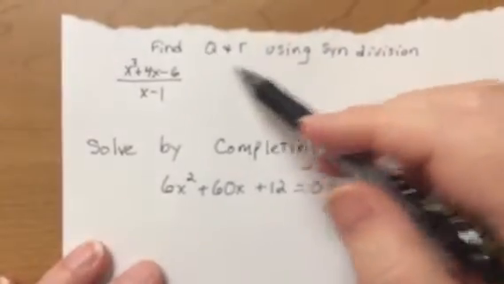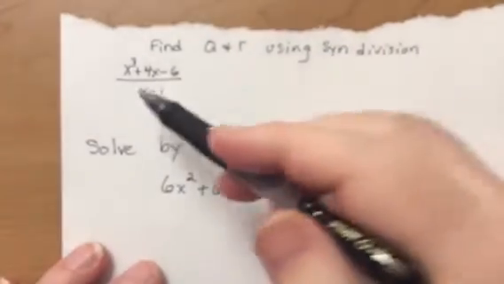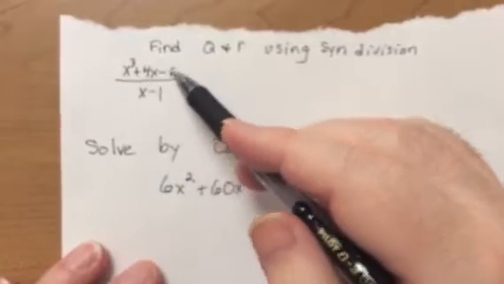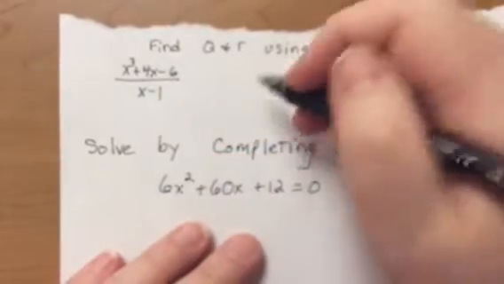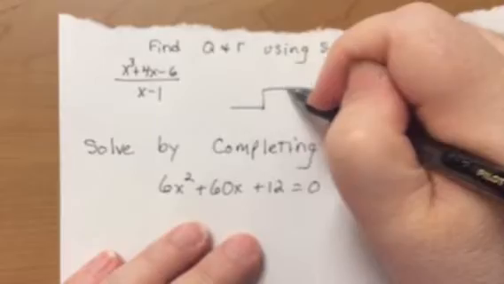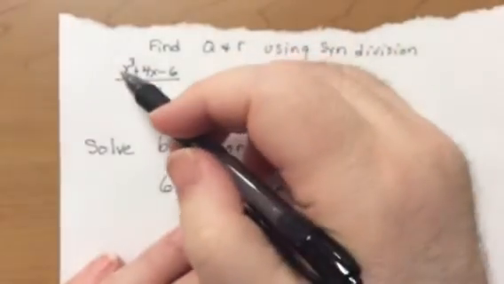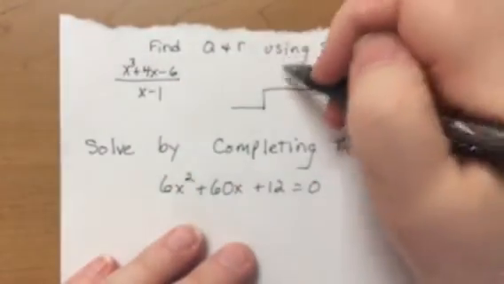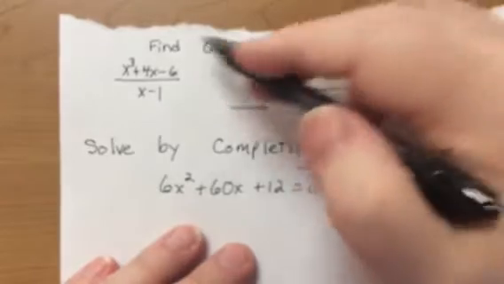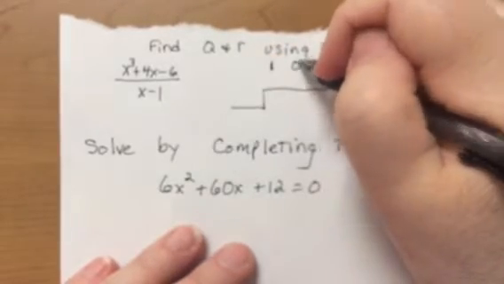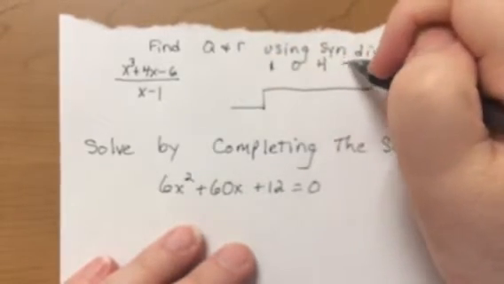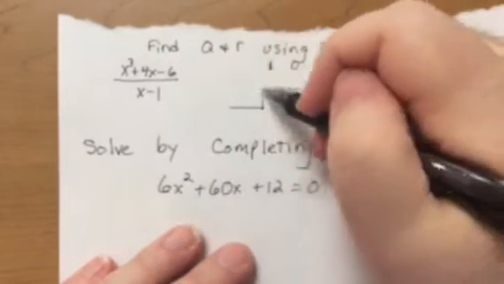Find the q in our quotient and remainder using synthetic division. We got x cubed plus 4x minus 6 over x minus 1. So remember, we do the step. Then you go from the highest powered coefficient term. So 1, we're missing x squared, so 0, 4, negative 6. It's the opposite of this number.